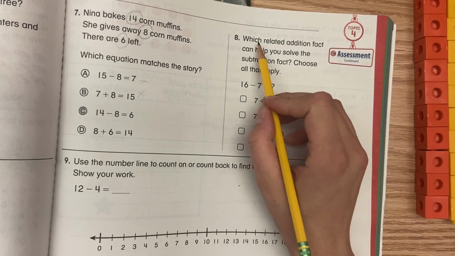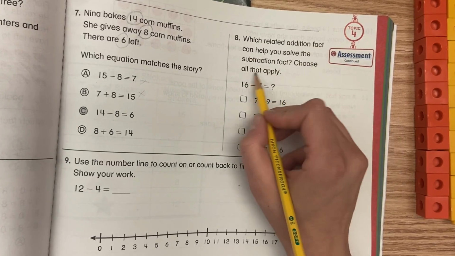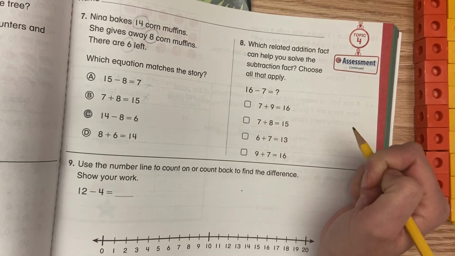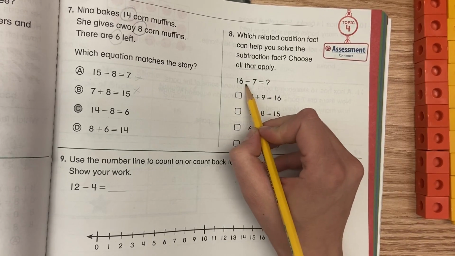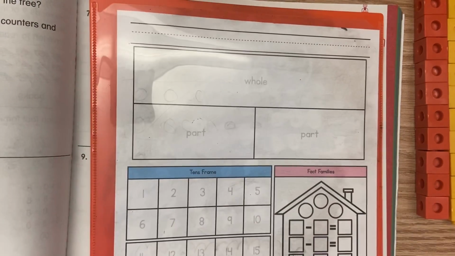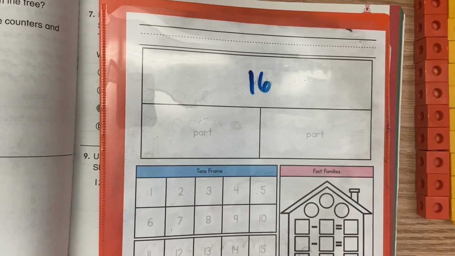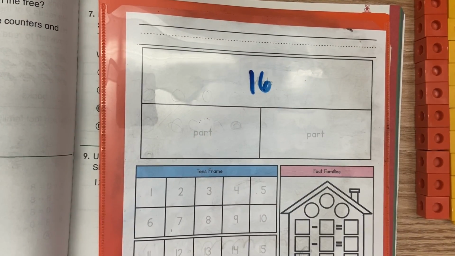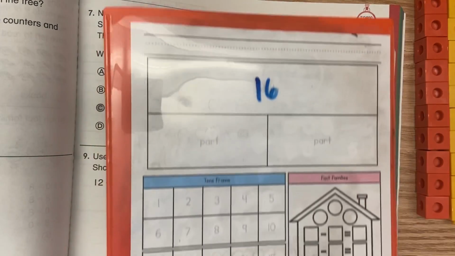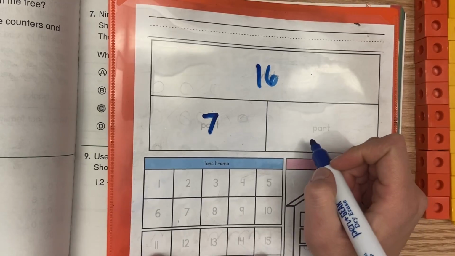Number 8. Which related addition fact can help you solve the subtraction fact? Choose all that apply, so there might be more than one answer. 16 minus 7 equals blank. Okay, so I know that one of the parts is missing. Let's solve this equation first. 16 minus 7, let's use a part whole. I know that 16 is the whole because that's the first number in a subtraction equation. And 7 is one of the parts. I'm missing the other part, so we can use the counting on strategy.